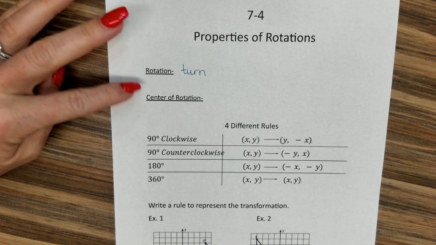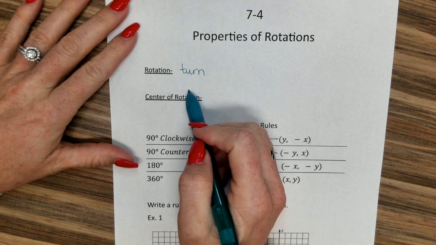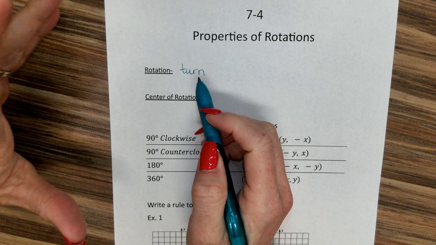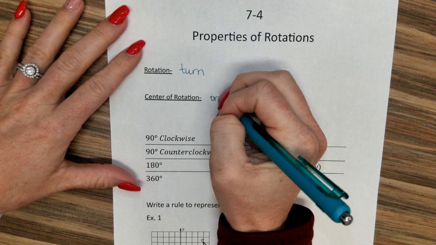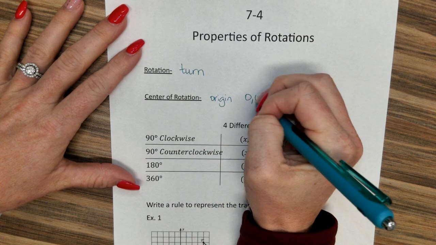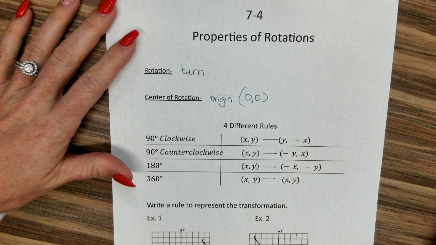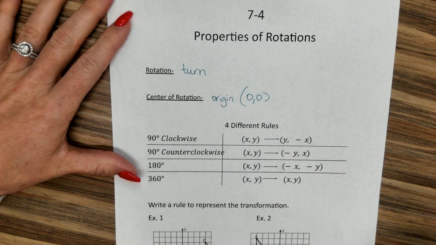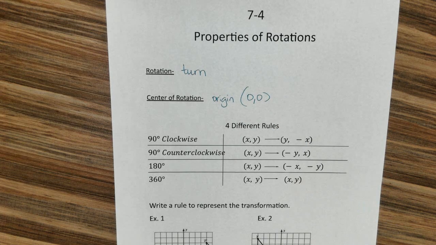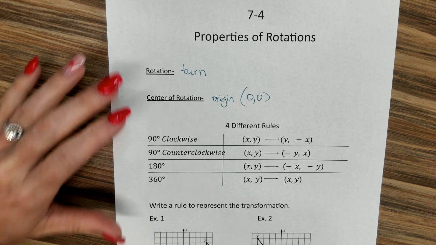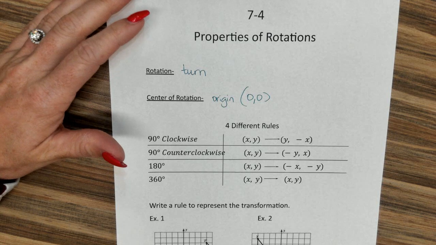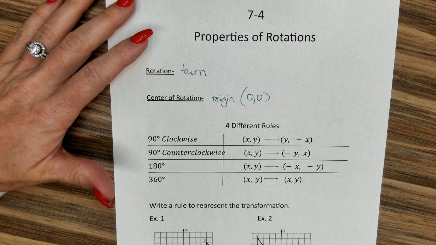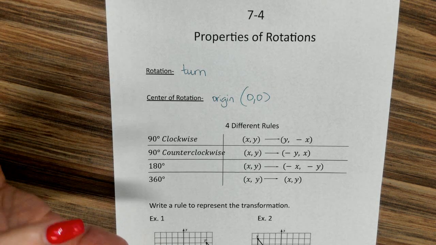I need everybody focused. The center of rotation in my class is the origin. The origin is what? The middle of the graph, 0, 0. So if you're thinking of a ceiling fan, the 0, 0 is like the light kit, and then the fan blades are your shape, just rotating and rotating around that light kit. Does that make sense? Yes or no?